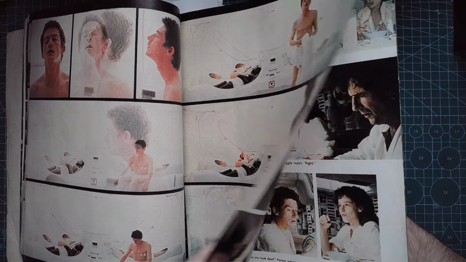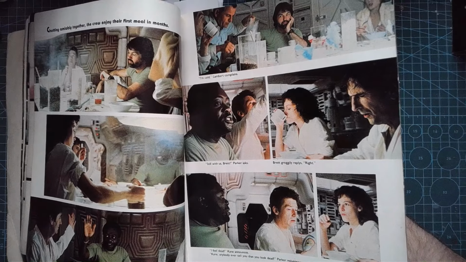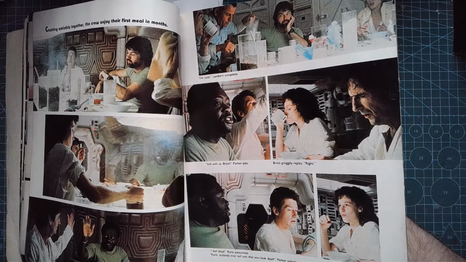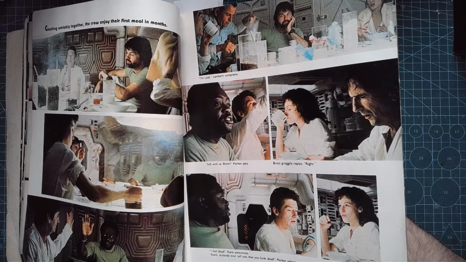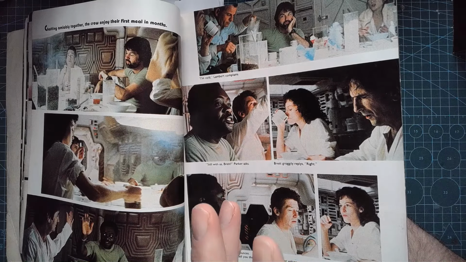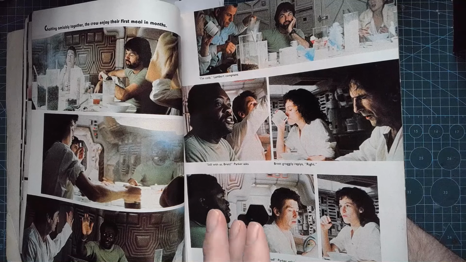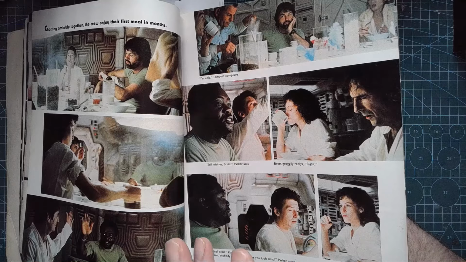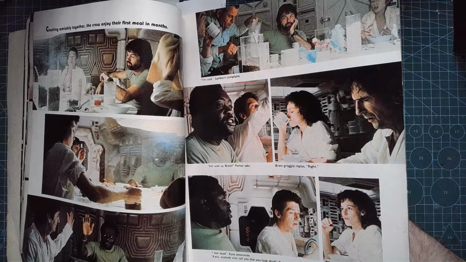I think by the time I bought this, I had already got the James Whale Frankenstein one, but this was amazing because you can study, and boy did I study, the photos of the alien, the model work, etc., etc.